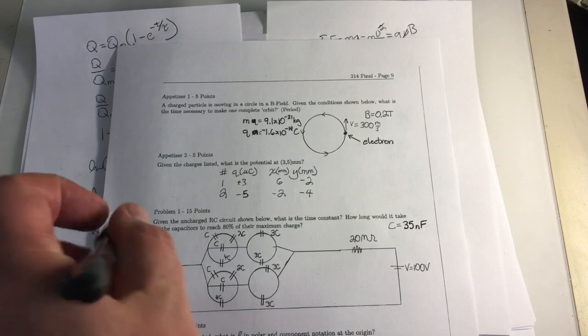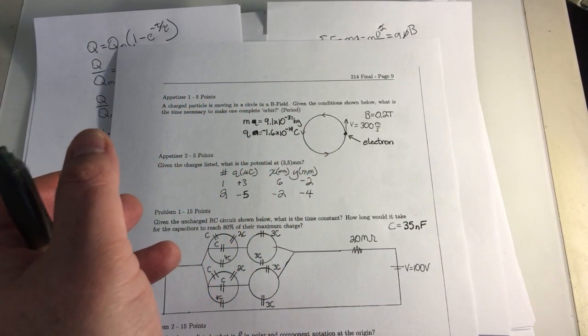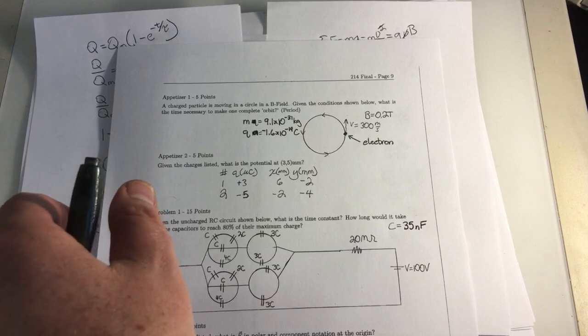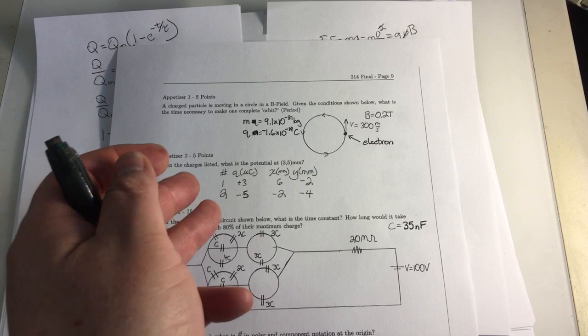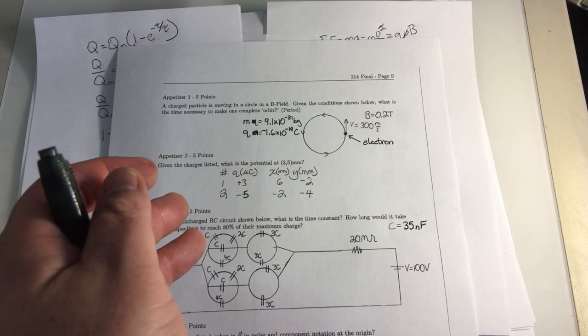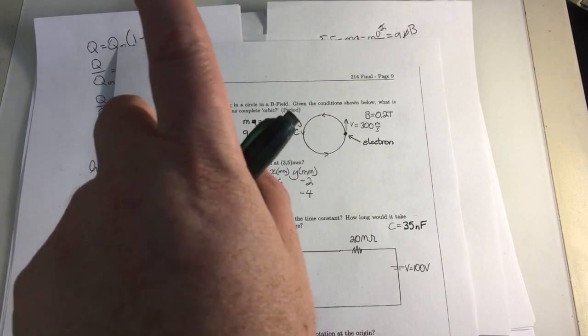So while she's looking at that, appetizer 2, what we're doing is taking a look at two charges and figuring out the potential. Now some of you would look at this and go, I'm supposed to use vectors, this is going to take a long time. It's potential, not electric field. Potentials just add.